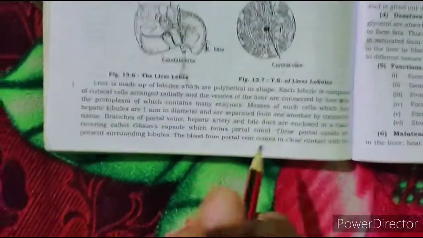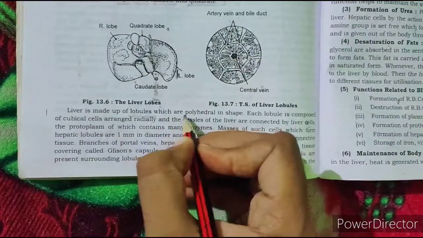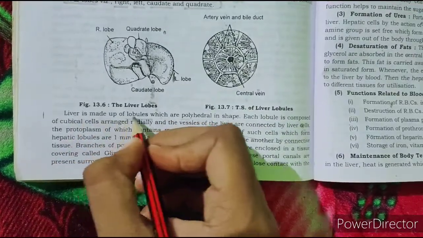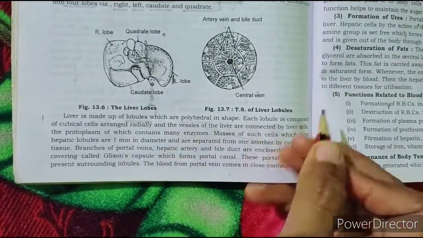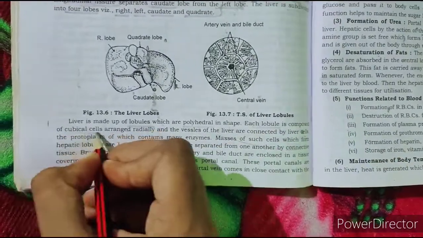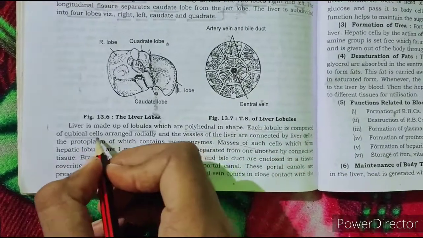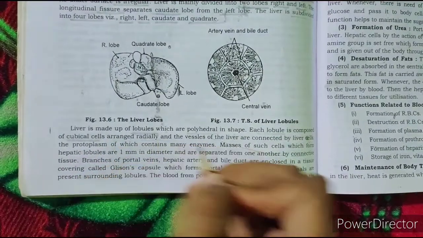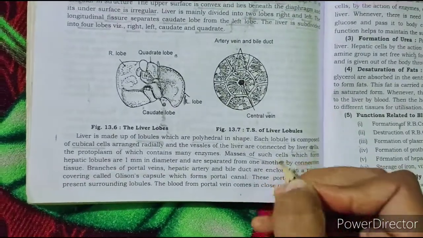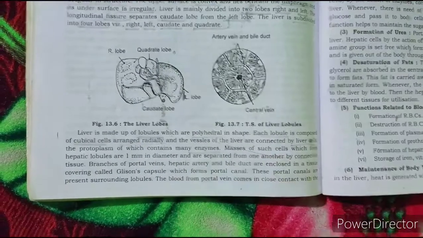Okay, now the liver is made up of lobules which are polyhedral in shape. Each lobule is composed of cubical cells arranged radially, and the vessels of the liver are connected by liver cells, the protoplasm of which contains many enzymes.